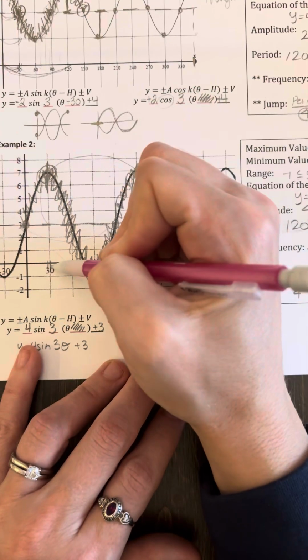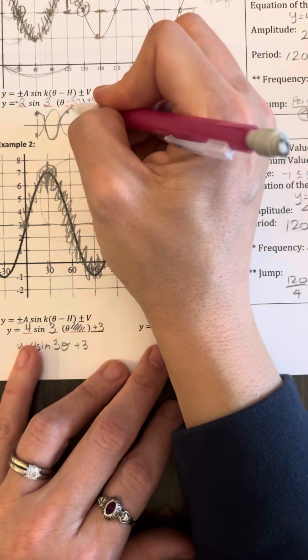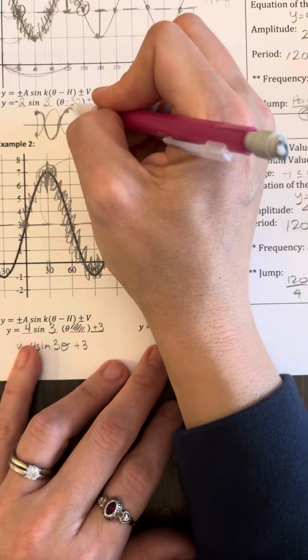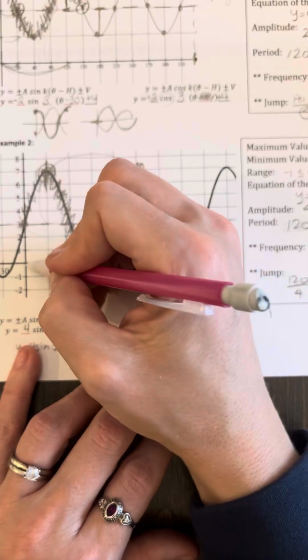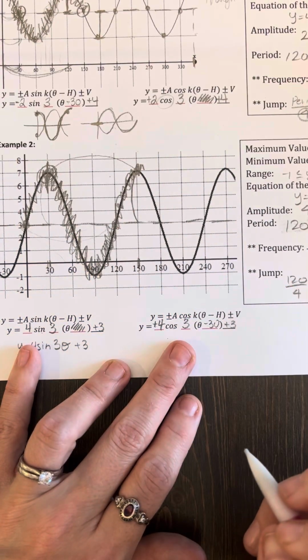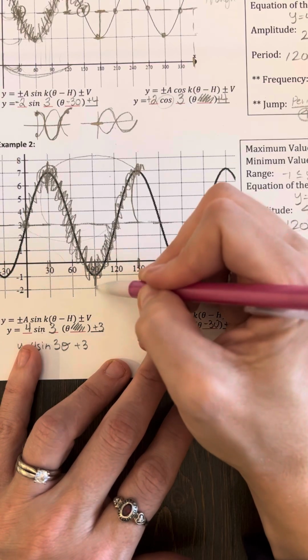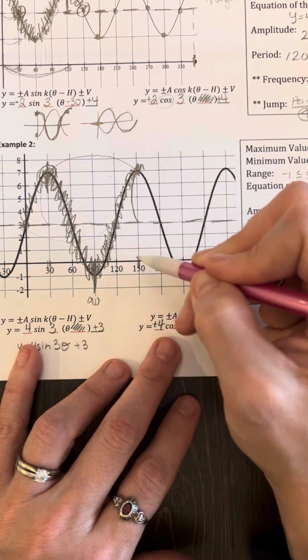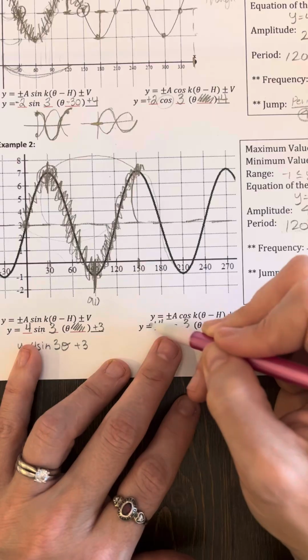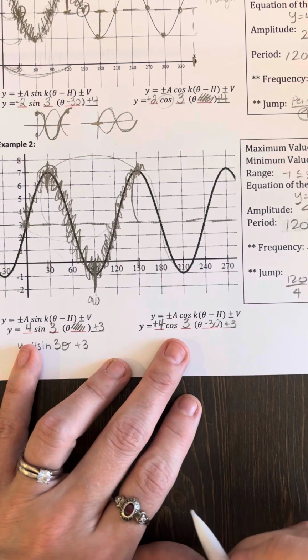It's starting at 30, but the parent cos wave, which is right here, starts at 0. So it shifted 30 units to the right, so I put minus 30. If I wanted to pick a negative cos wave, I could have started here at 90 and gone to here. I'd put negative cos and I'd put negative 90.